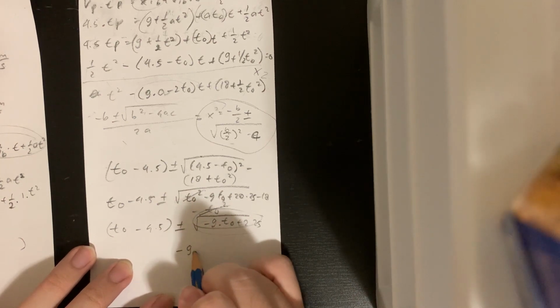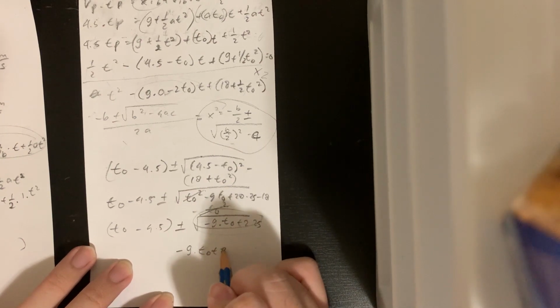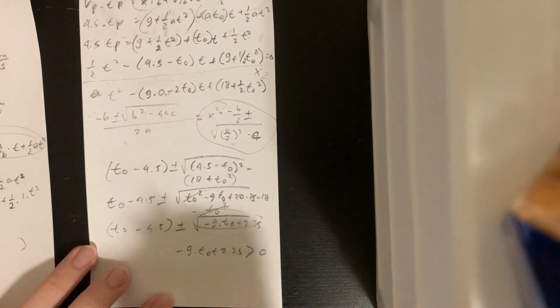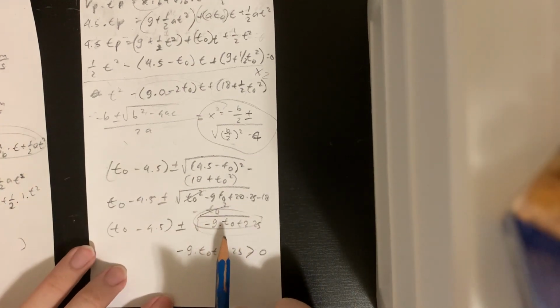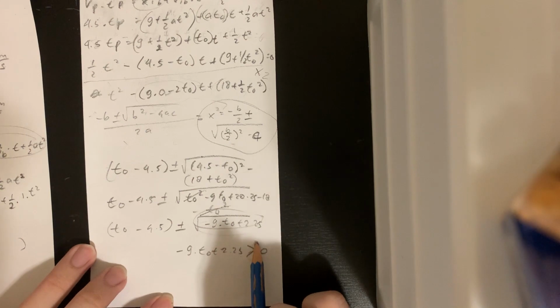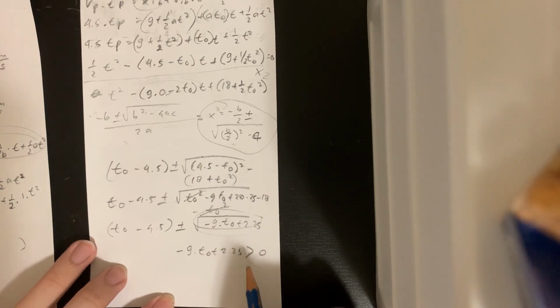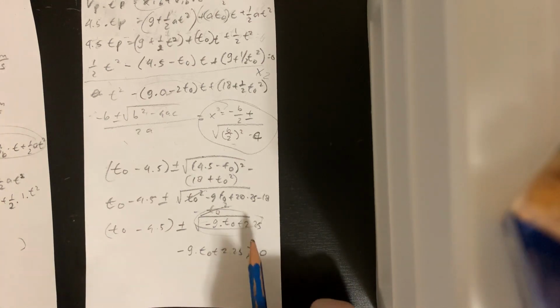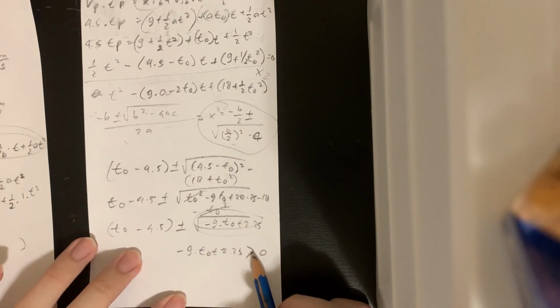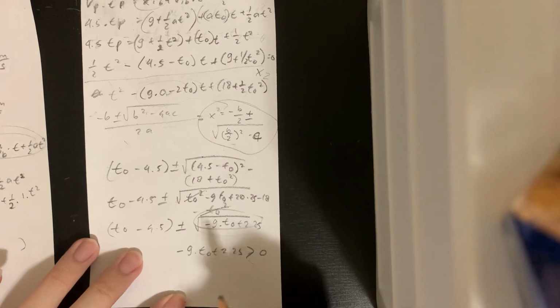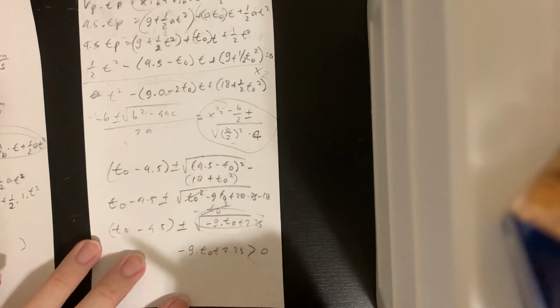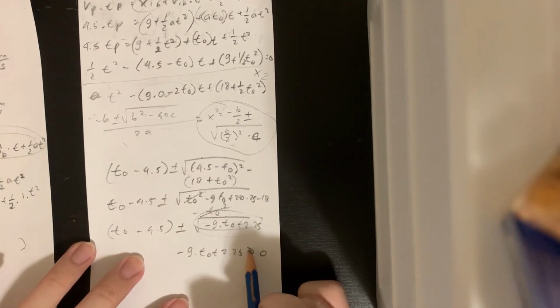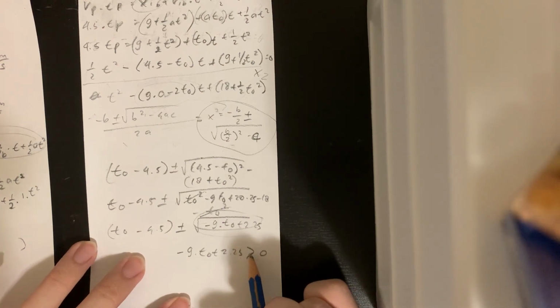So 9 T0 plus 2.25 is bigger than 0, because it will never be less than 0, and it will never be equal to 0, because if it were equal to 0, the person would not wait. So it must be bigger than 0.